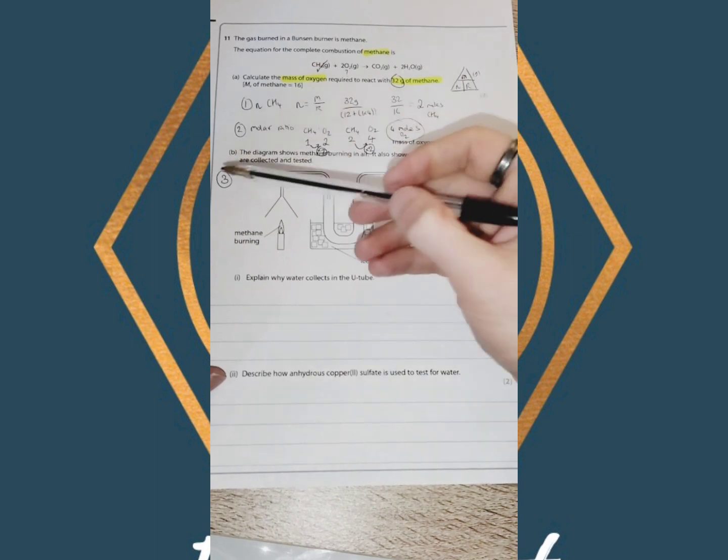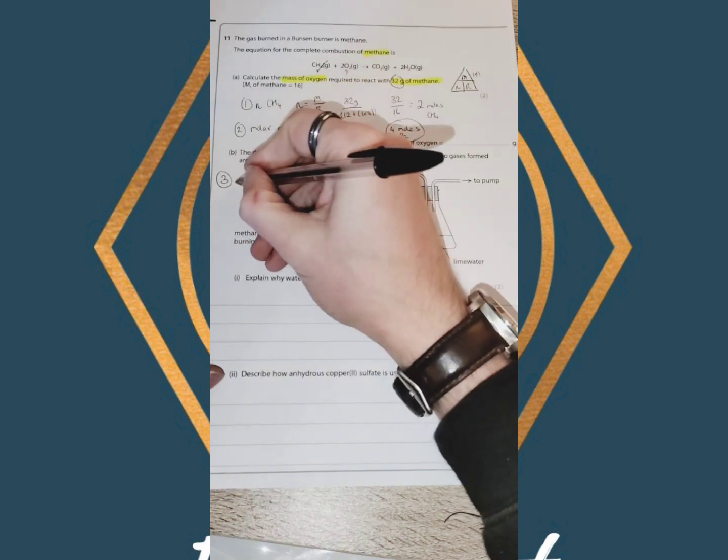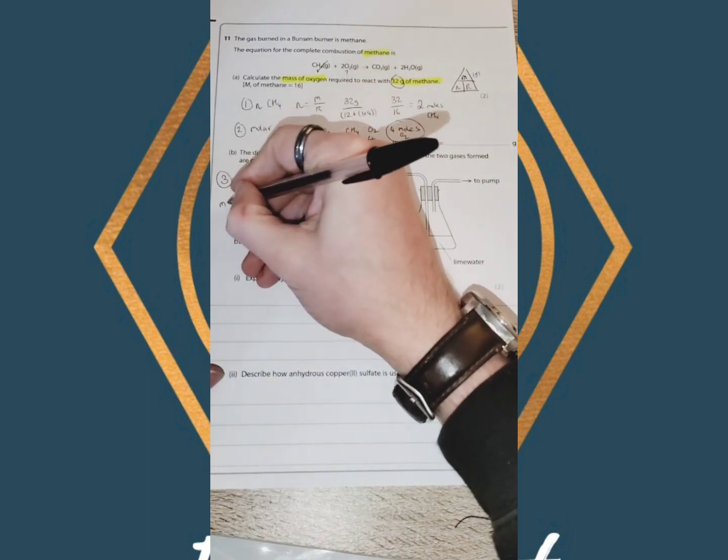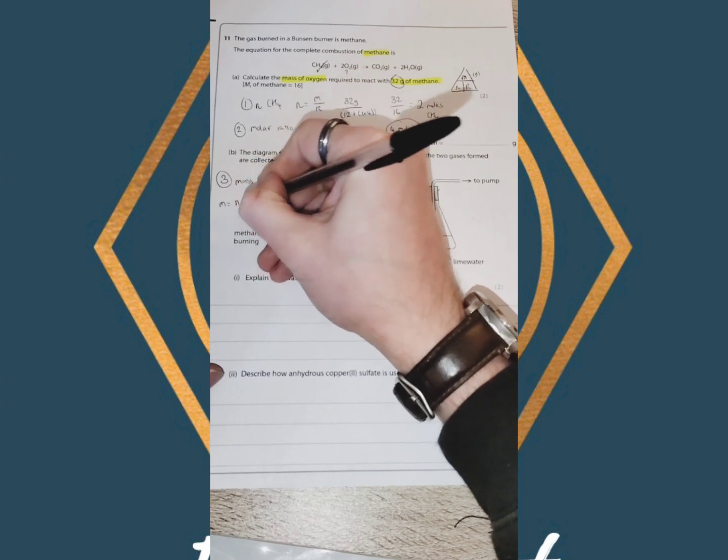And just give yourself a bit of space, I'm going to do stage 3 down here. So we now know we have 4 moles of oxygen. Our solution would be, what mass of oxygen does this represent? The mass of O2. So the function is mass equals moles times relative mass.